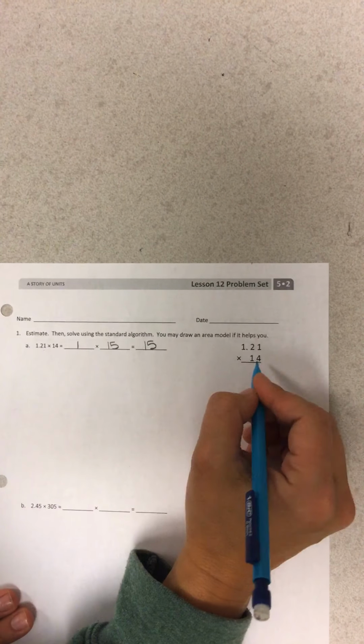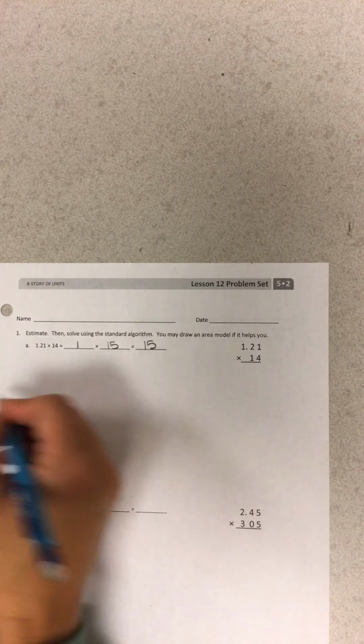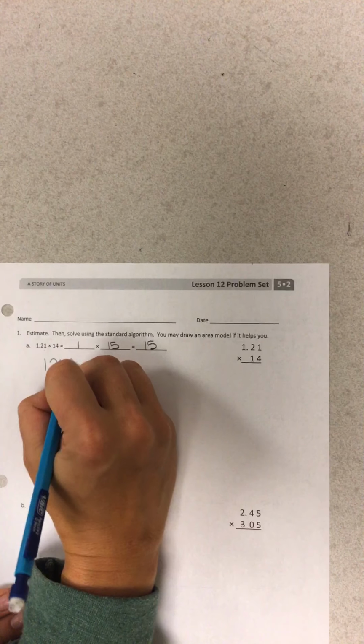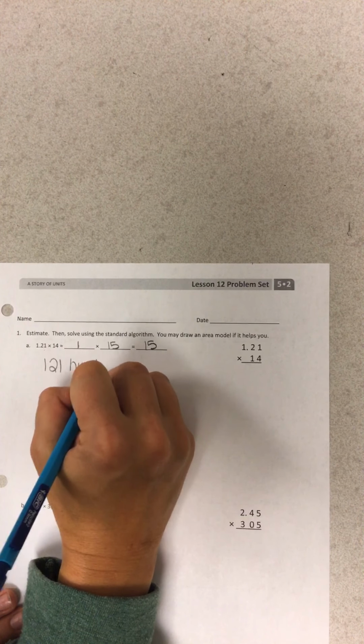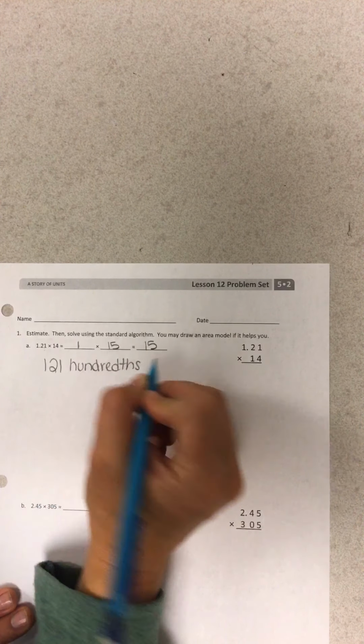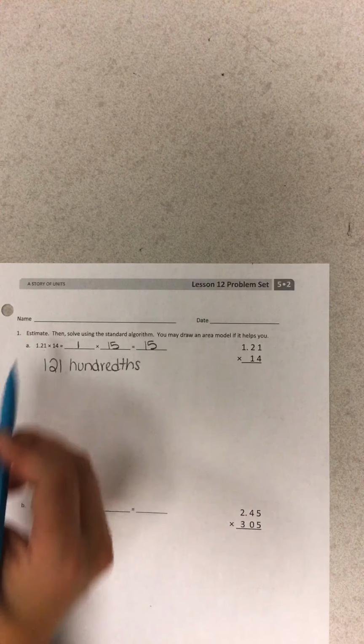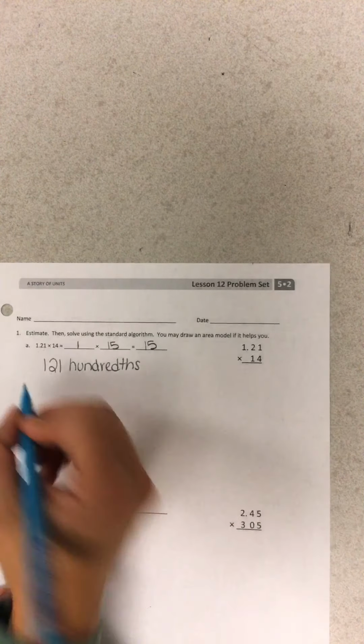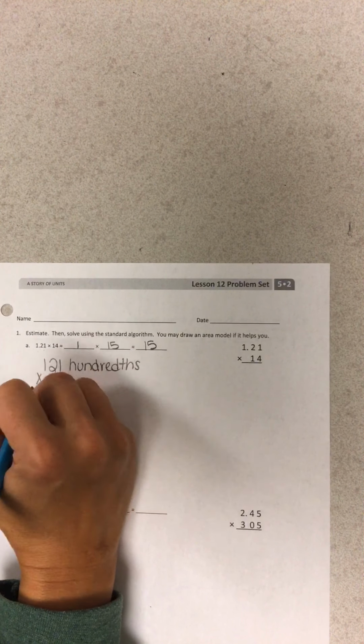So now what I'm going to do is, instead of using this over here, I'm going to write a new one, and I'm actually going to already convert this into hundredths because I know that I have 121/100ths, or 1 and 21/100ths, 121/100ths. I'm going to multiply it by 14.